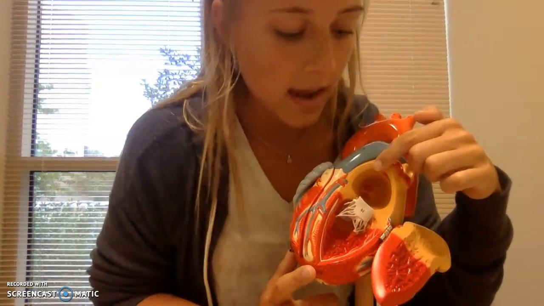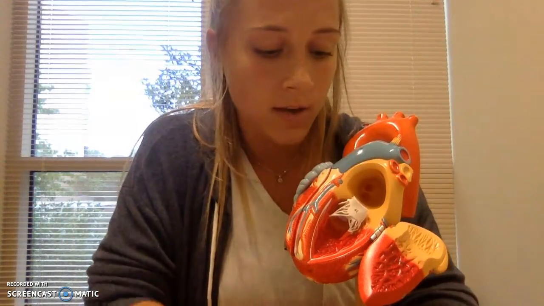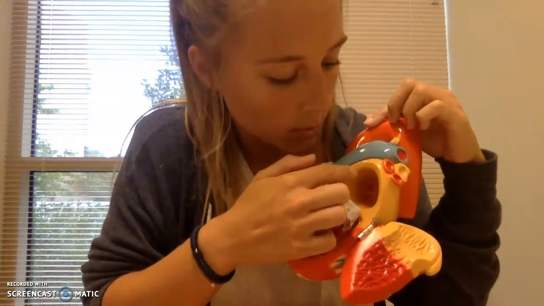So this is the left atrium, again a holding chamber, and then it goes through this bicuspid valve, also called the mitral valve, into the left ventricle, which is the pumping chamber of the heart, because it's got to get blood all throughout the body. So here in the left ventricle, blood will be sent through the aortic semilunar valve, which is hard to see back in there, into the aorta, which is the largest artery in the body.